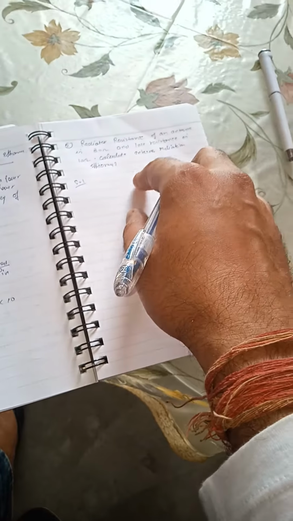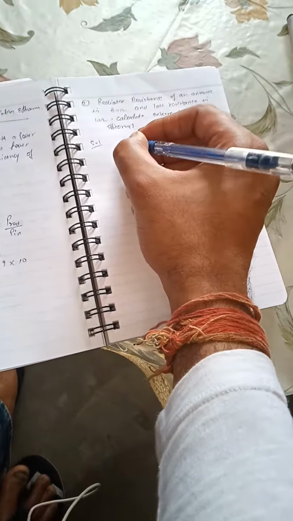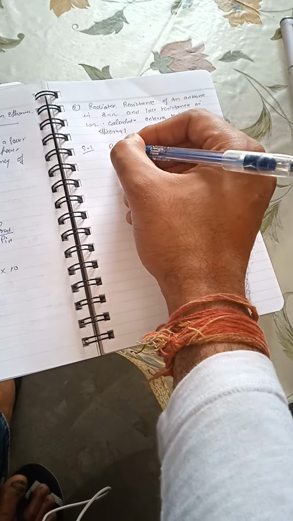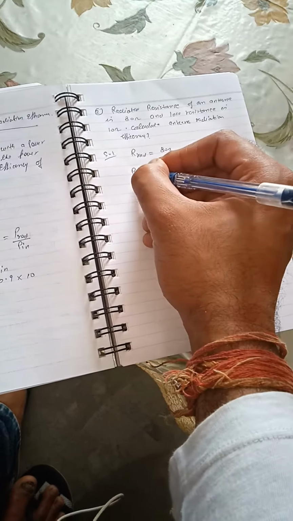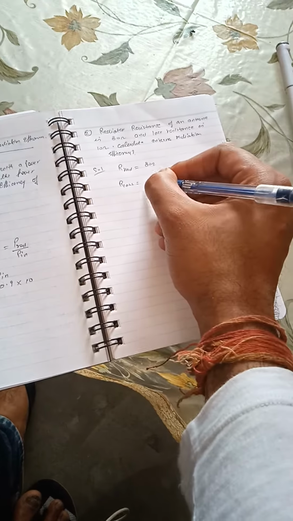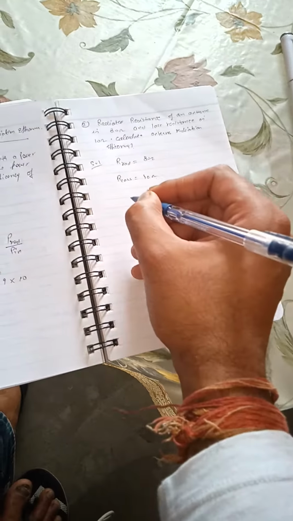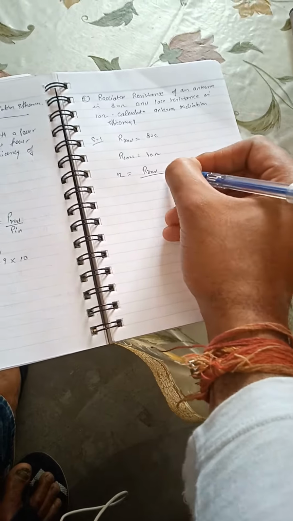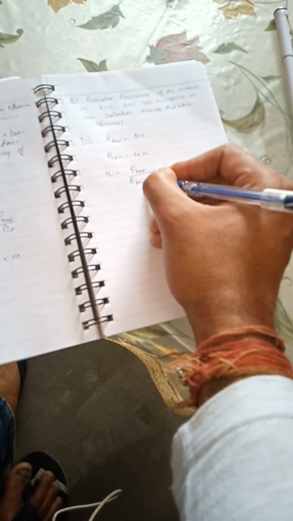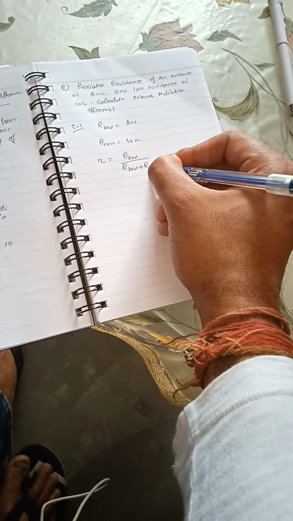We have derived this formula also in the previous lecture. First we will write what are the terms which are given. The radiated resistance is 80 ohm, the loss resistance is 10 ohm. So efficiency will be radiated resistance upon radiated resistance plus loss resistance.